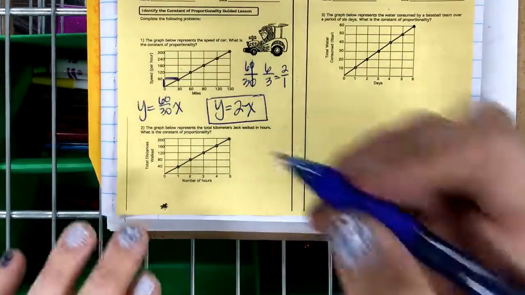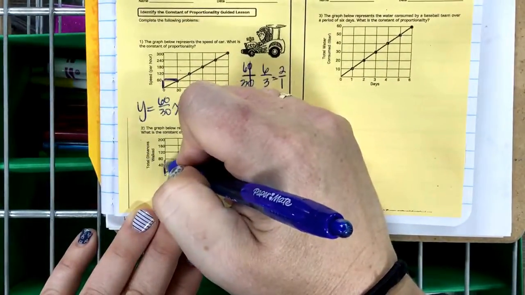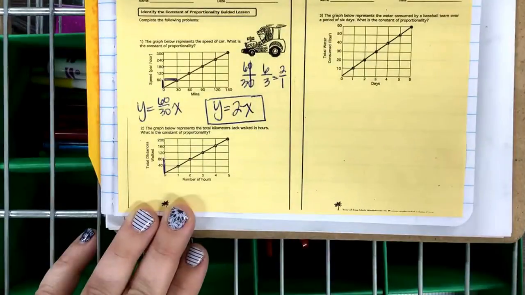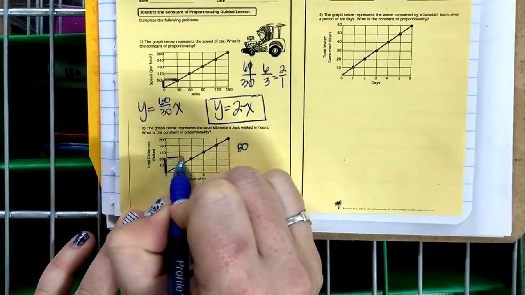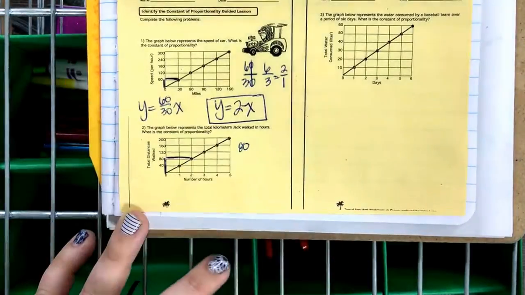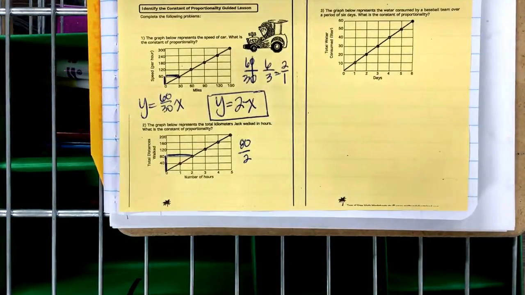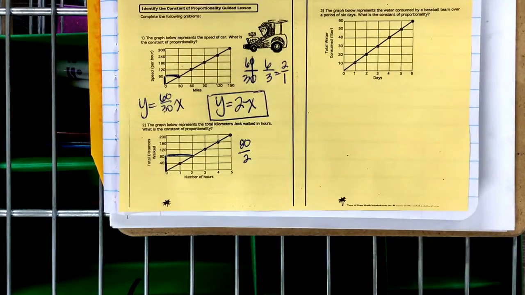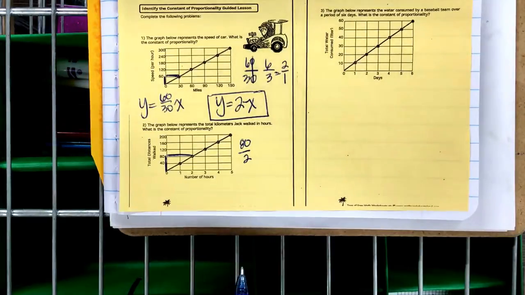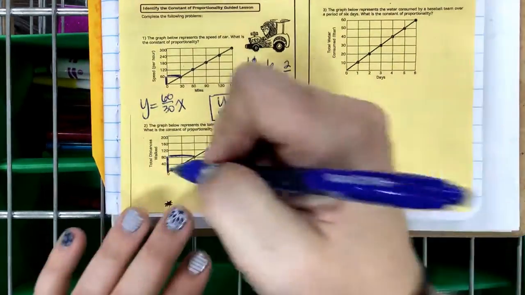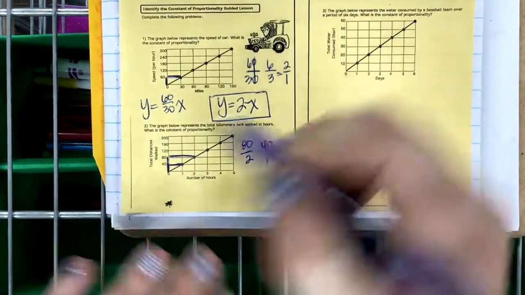All right, next one. My change in y is, I'm going to go here, 80. And my change in x is what? 2. Did anybody else find a different one? Did everybody use 80 over 2 as your first fraction? What did you use? 40 over 1. Is it okay that I did 80 over 2?